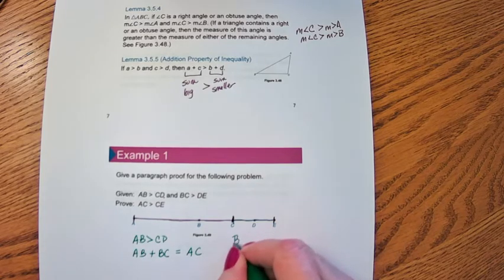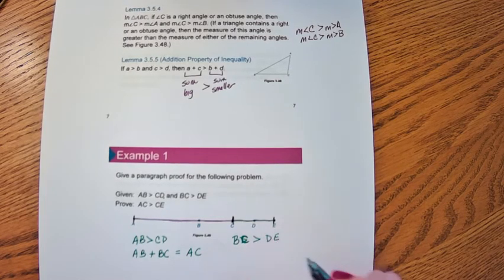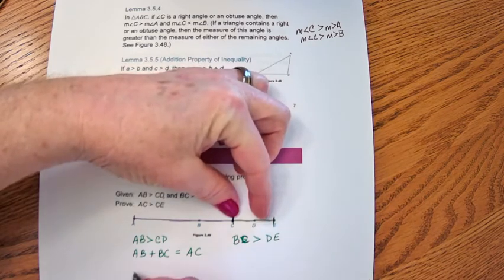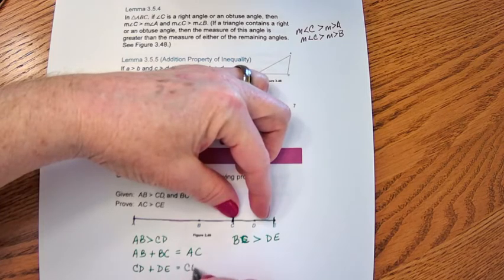I'm also told that BC is greater than DE. And you know what? What is CE made of? CD plus DE is equal to CE.